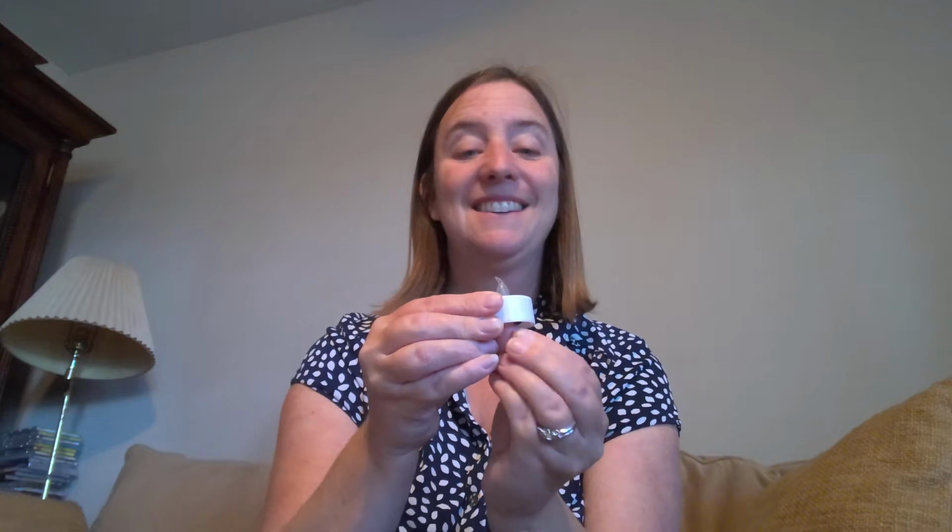I have something I want to show you. Does anybody know what this is? If you said a light, you're right. This is a battery operated light, and when I turn the switch on, see what happens. It lights up.